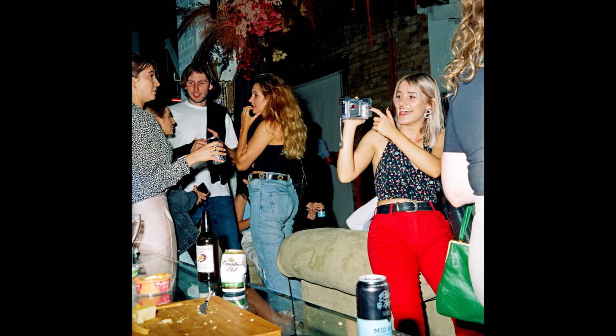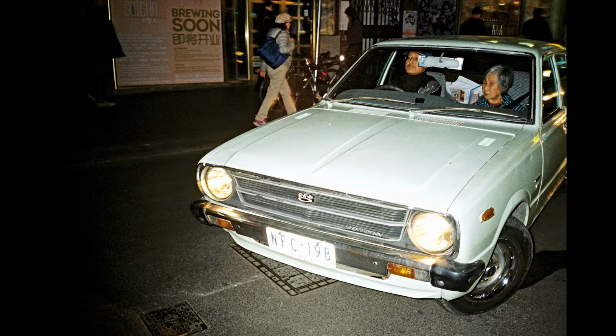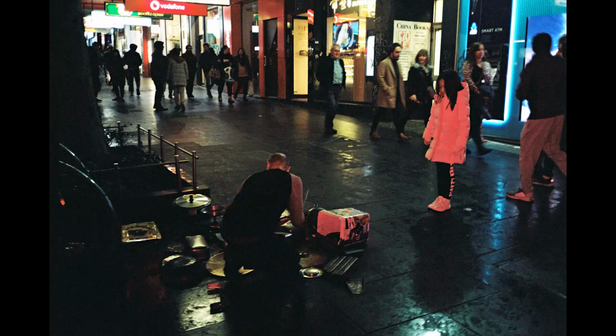With point and shoots or more automated cameras, when your flash is activated, it's set at a 60th anyway. But flashes are great. It allows you to shoot at night when you don't have fast lenses, or if you want to be on a higher f-stop so more is in focus. You can get cool effects. If you put gels on them, you can get cool colors. There's a lot of reasons to use flashes.